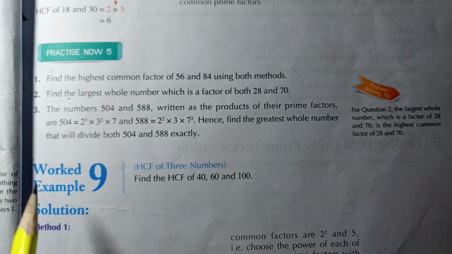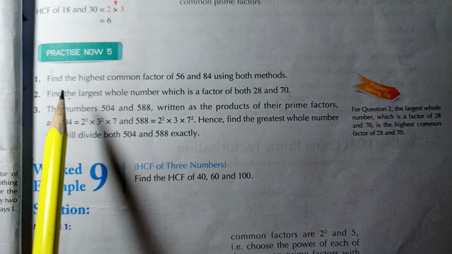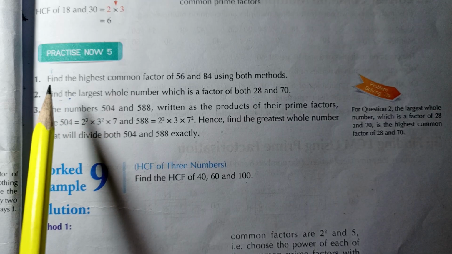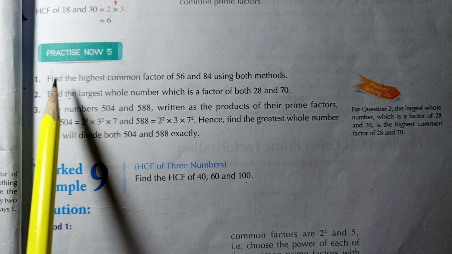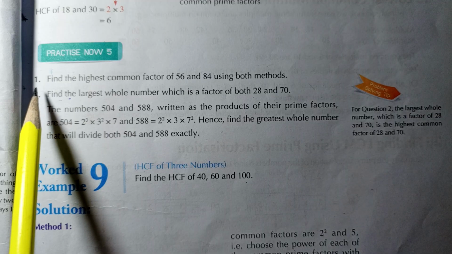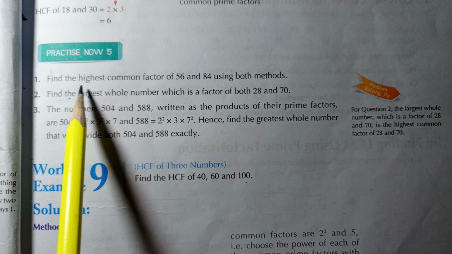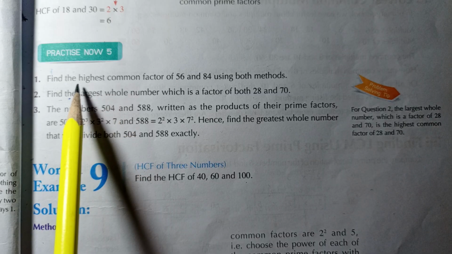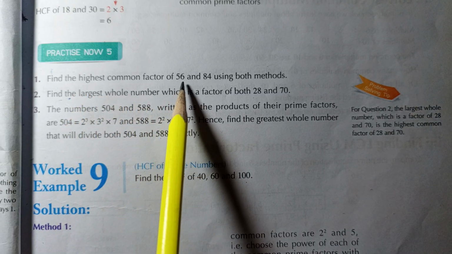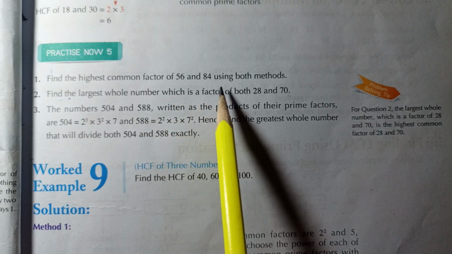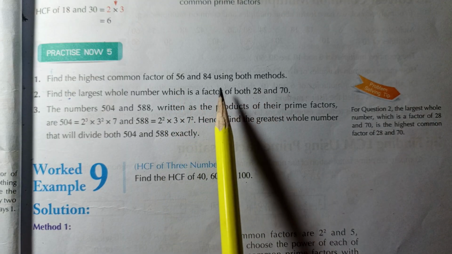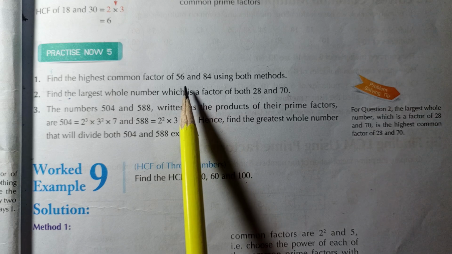I have to solve practice now 5. Dear student, this practice is about chapter number 1, that is about HCF. See here, question number 1 is to find the highest common factor. It means we have to find the HCF of 56 and 84 using both methods. We have to use two methods here.